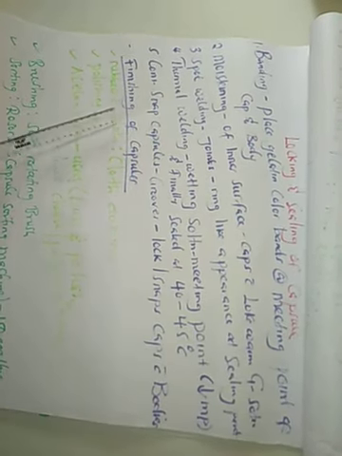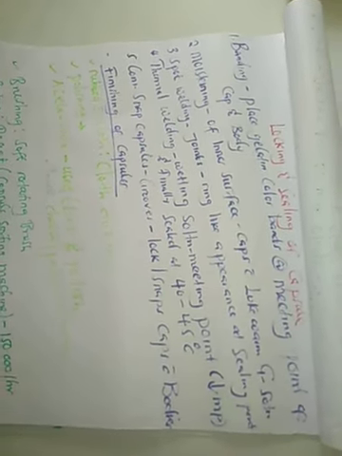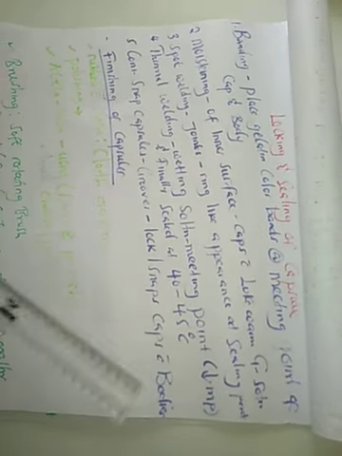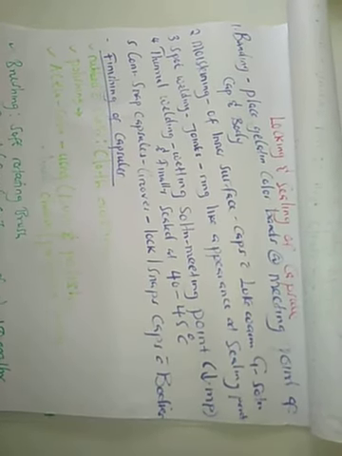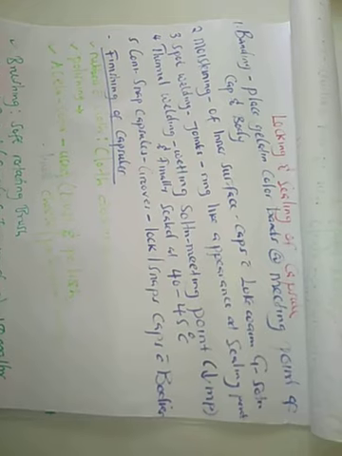Then after that, there's what we call finishing of capsules. So now your capsules have been locked and sealed. Now, finishing of capsules.